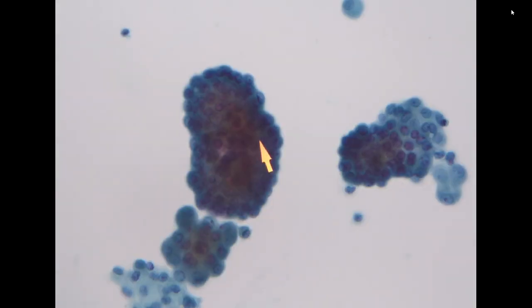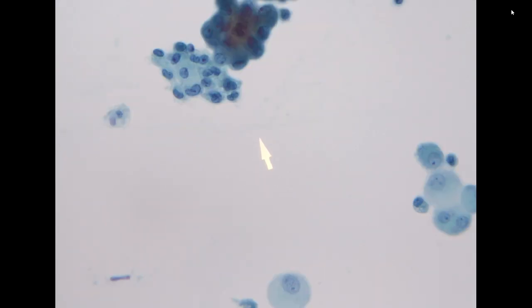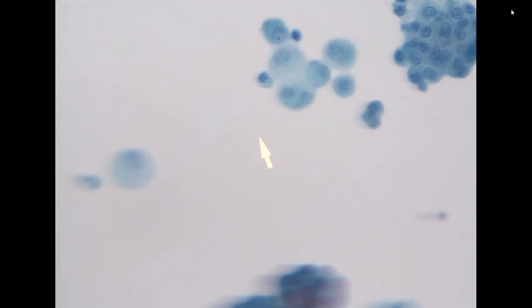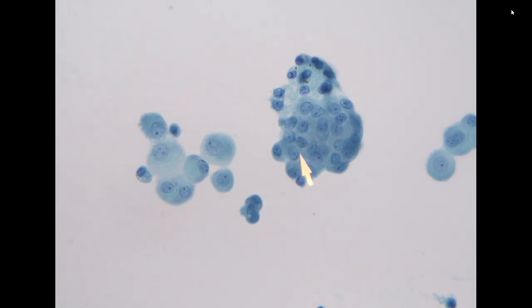On low power, you think the most common scenario is adenocarcinoma. But when you compare the morphology and chromatin pattern, you actually see very fine granular chromatin instead of vesicular chromatin. The nucleoli are not very apparent, and the overall nuclear features are very similar to the adjacent mesothelial cells.